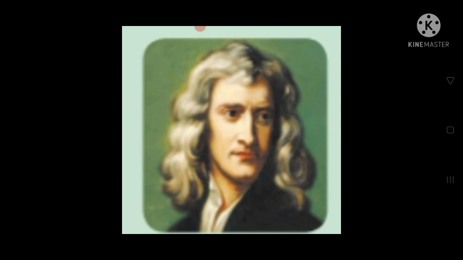He was born in England. He gave his laws of motion, equations of motion, and theory of gravity in his book Principia. Before this book was written, Kepler had given three laws describing the planetary motions. However, the reason why planets move in the way described by Kepler's laws was not known. Newton, with his theory of gravity, mathematically derived Kepler's laws.